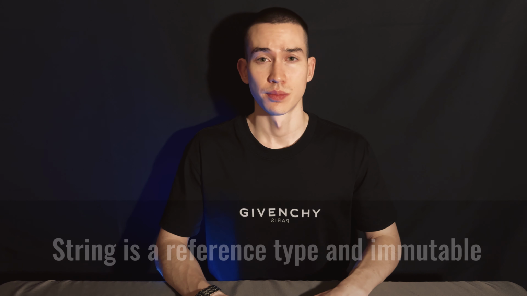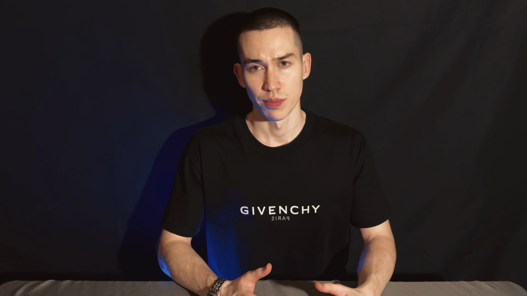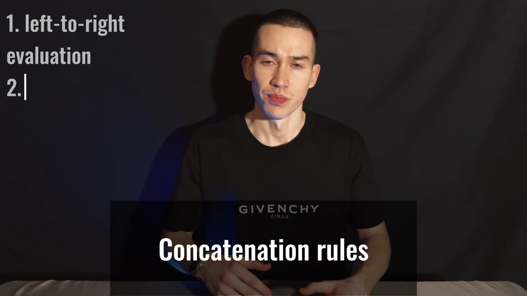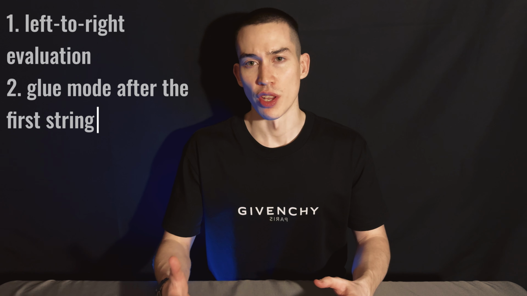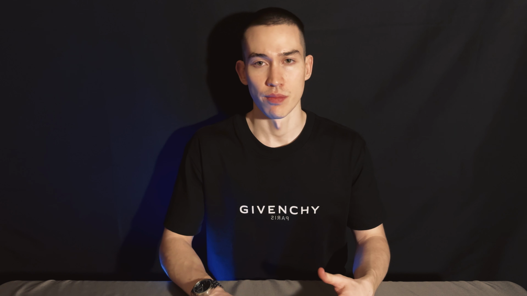Let's summarize the results. Today we learned string is a reference type and immutable. Modifying creates a new object. Concatenation rules: left to right evaluation, glue mode after the first string, char arithmetic without a string, and null becomes null.